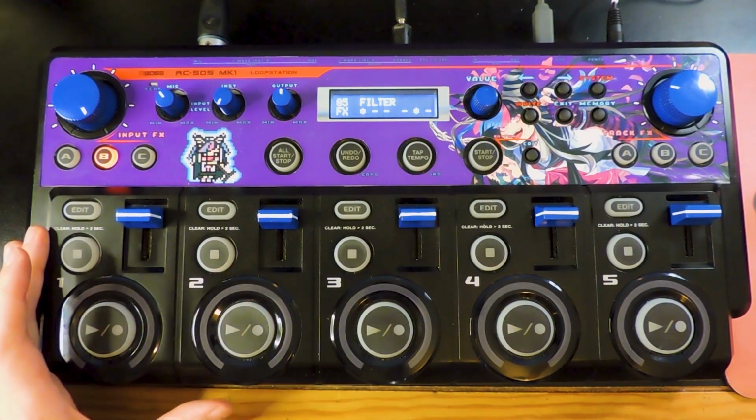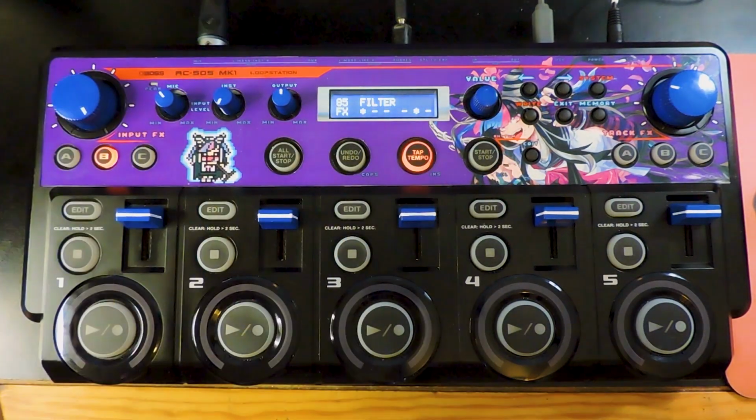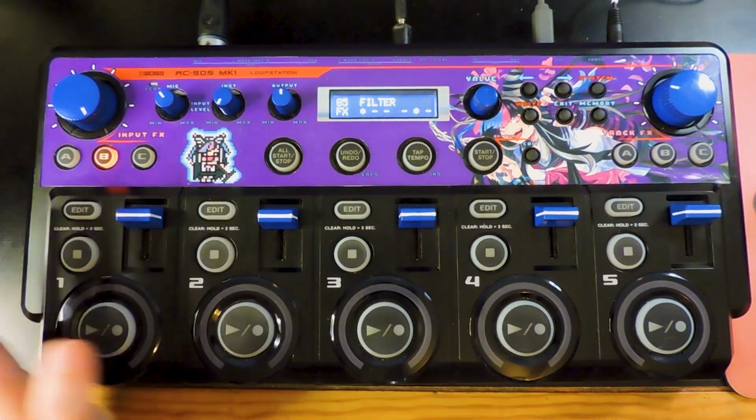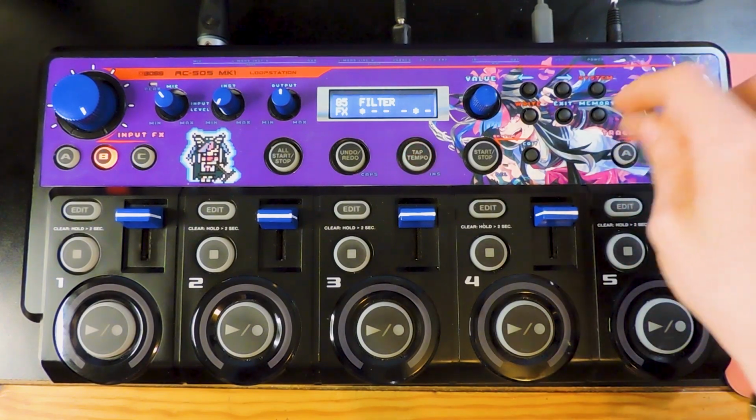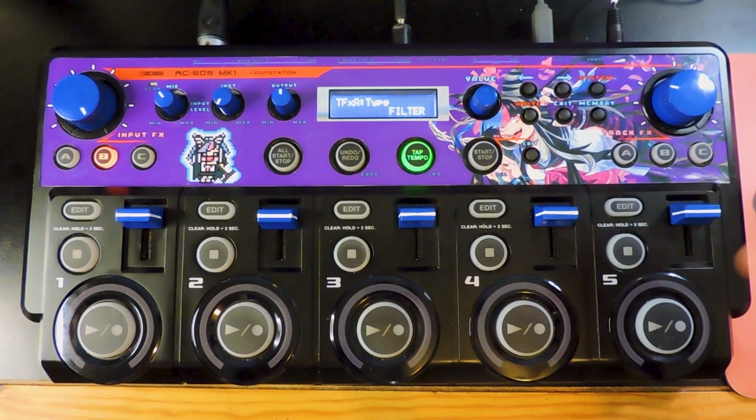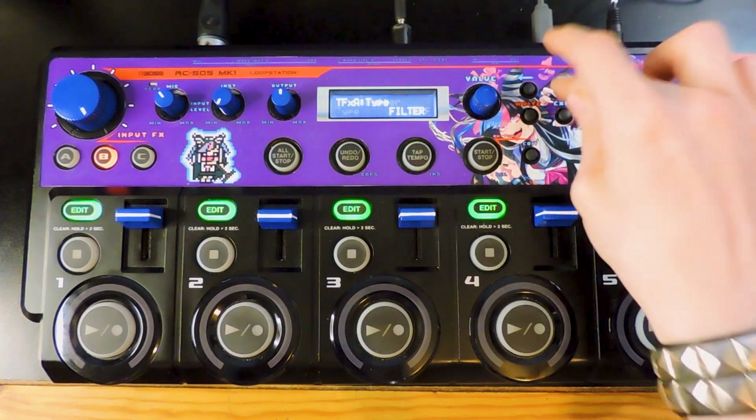Now, what is a filter? With a filter, we are filtering out, or not including, a certain range of frequencies. And that is literally all the filter does. It's pretty straightforward to understand this effect, but there are quite a few parameters, so let's go into those.